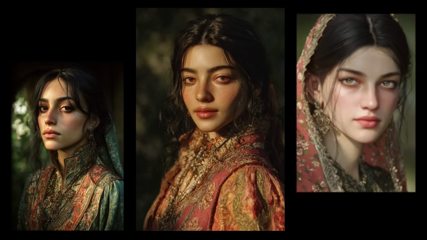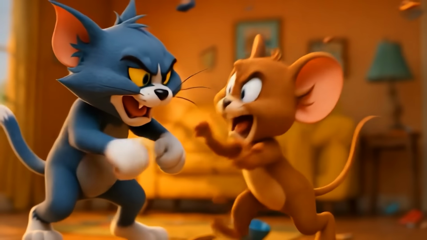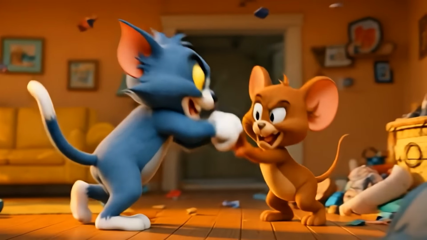Take a close look at these images and videos. See the incredible quality. In my opinion, of all the AI tools released so far, none can match Midjourney for image generation.